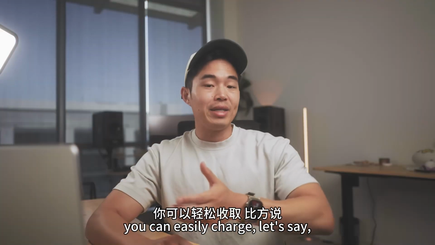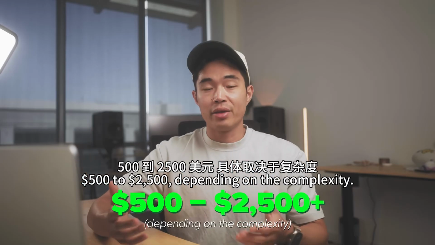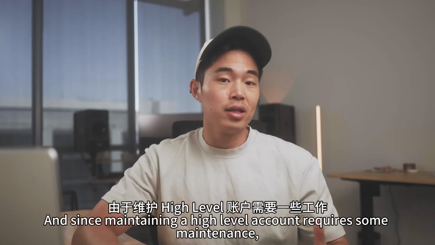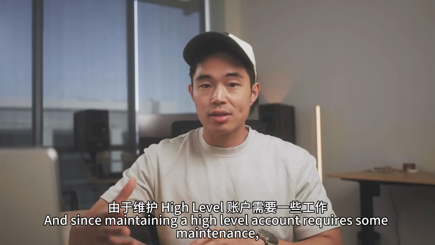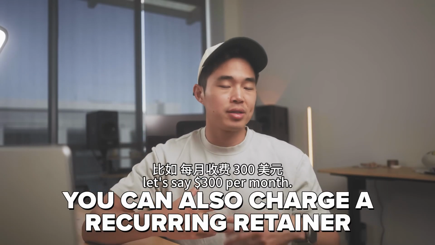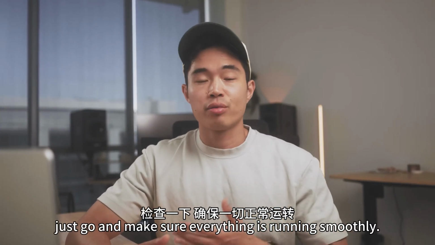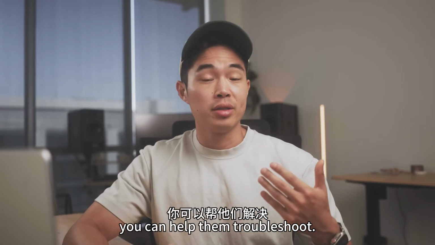To make money with this, you can easily charge, let's say, $500 to $2,500, depending on the complexity. And since maintaining a GoHighLevel account requires some maintenance and maybe some updates, you can also charge a recurring retainer if you want, let's say $300 per month. And every once in a while you'll just go in, make sure everything is running smoothly. And if they have any questions, you can help them troubleshoot.